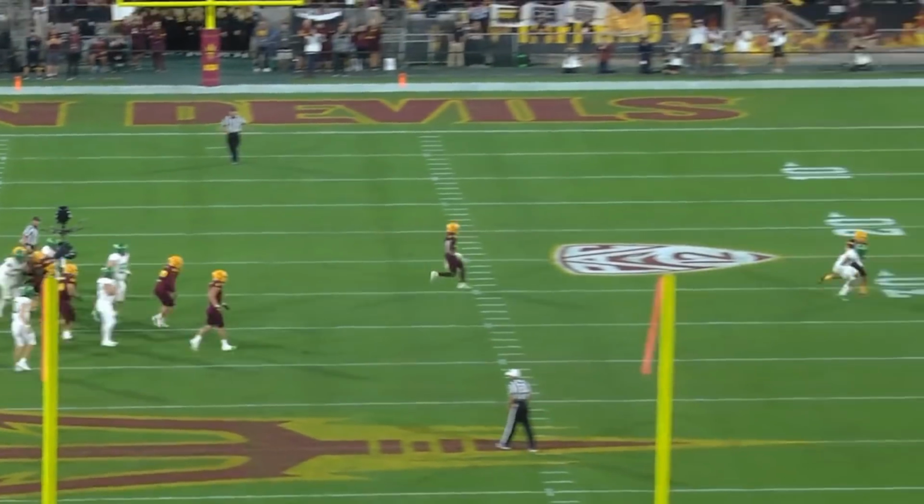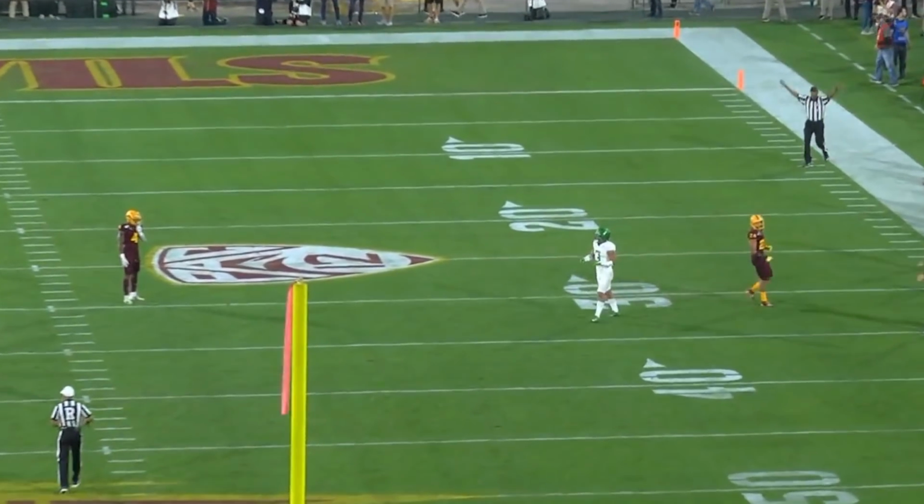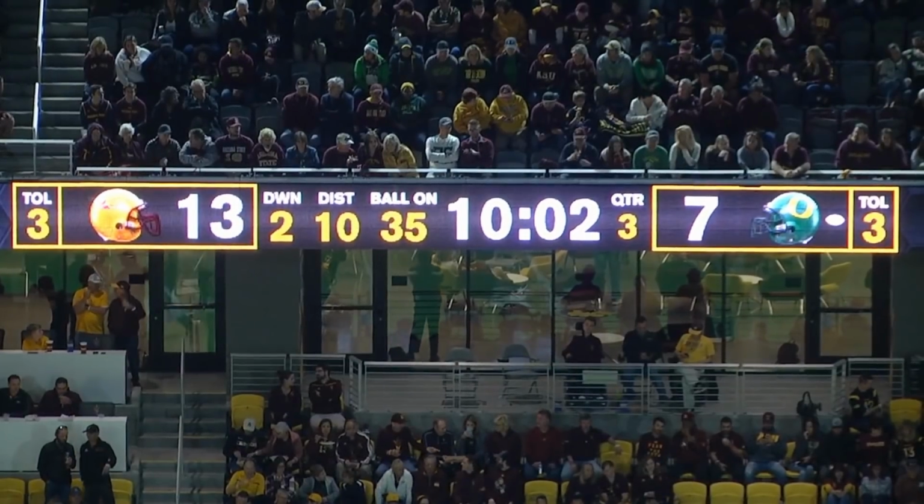I like the fact that he's ripping into the laces. You just got to be able to make that throw. You can't miss hitches. Can't miss hitches at any level.